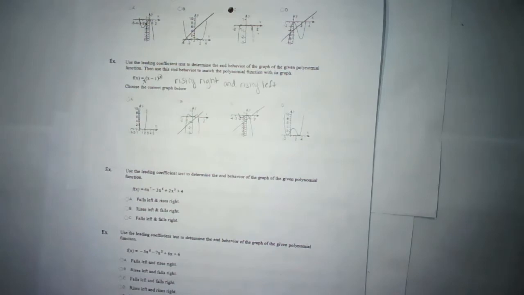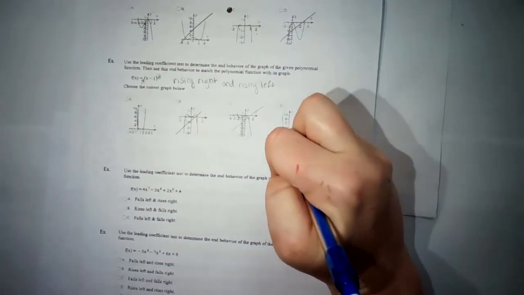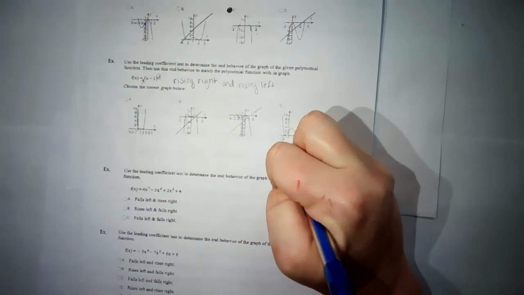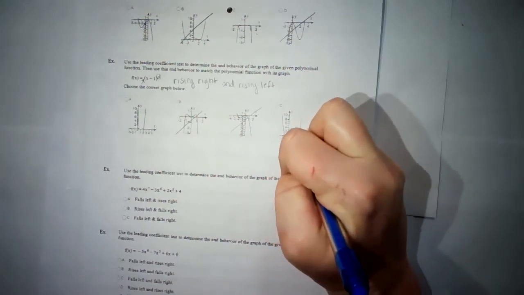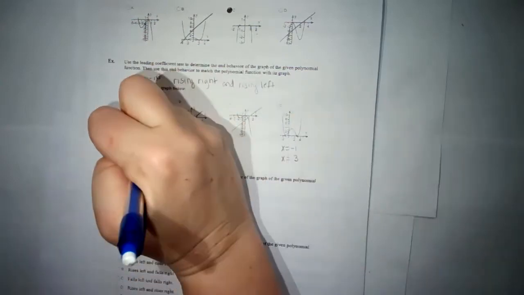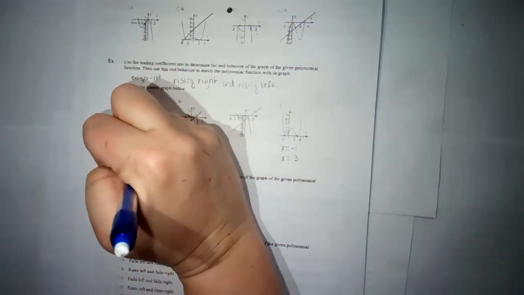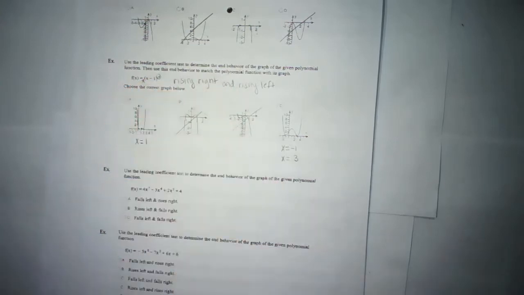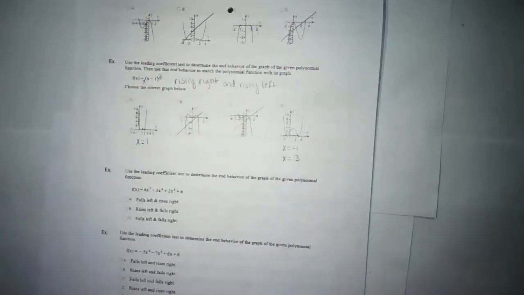This is kind of a preview of how to figure out what's going on. Let's look at the x-intercepts. If I look at the x-intercepts here, I have x is -1 and I have x is 3. I look at the x-intercepts here, and I just have x is 1. Now remember, x-intercepts are solutions to the equation.